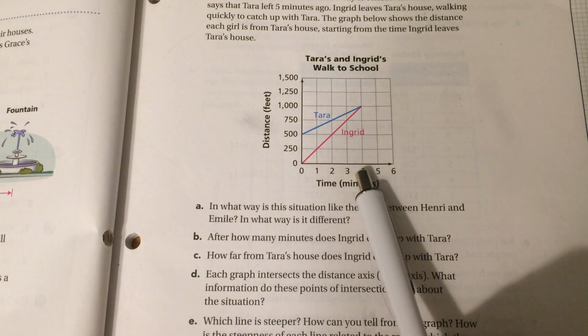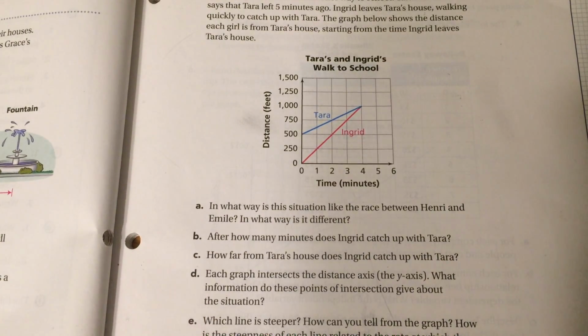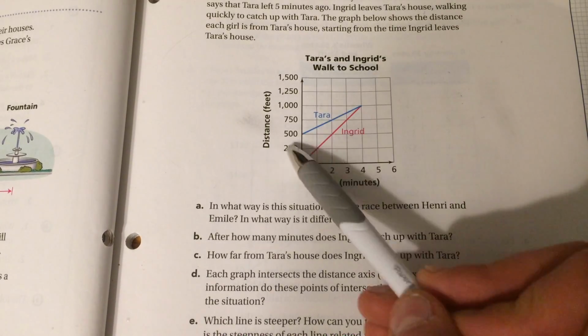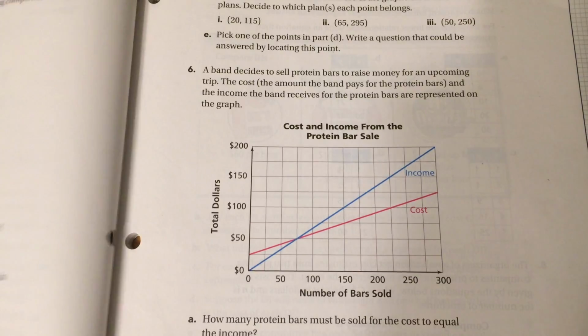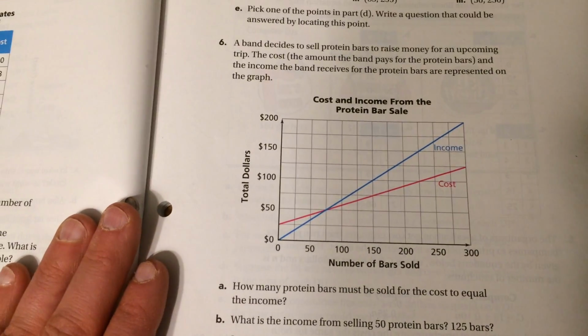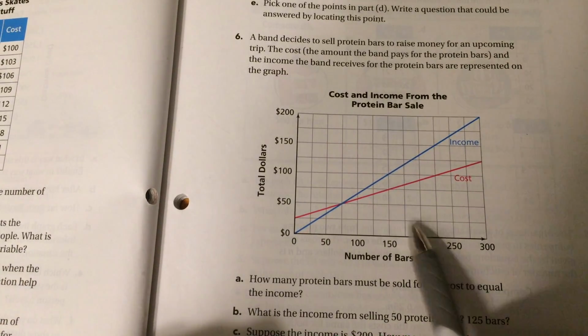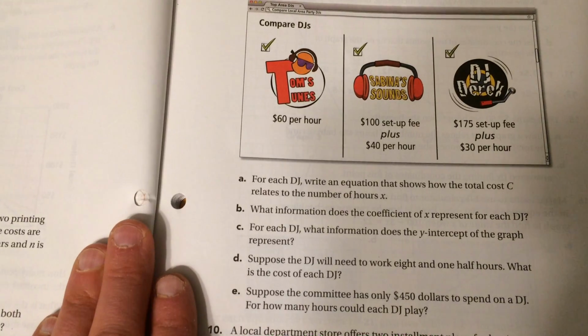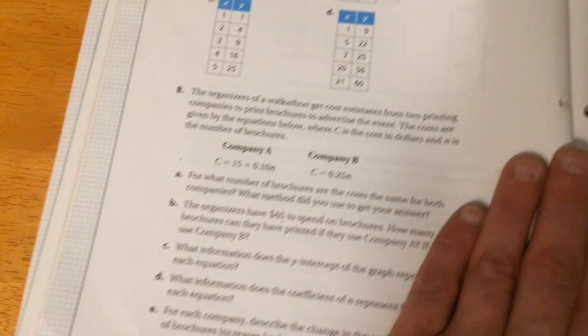This is super, super similar. It's asking you about points on the graph and what that means. I think you should be able to work your way through that. This was another problem, and that's about reading the graph. Number 8.